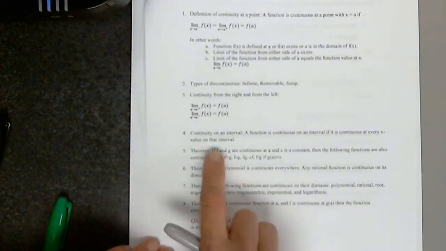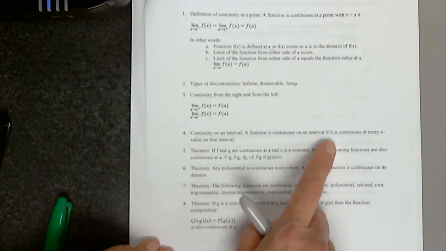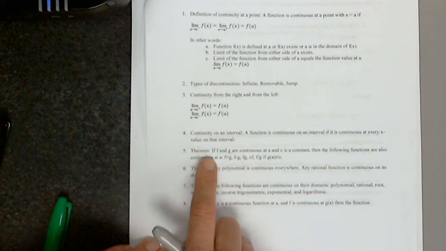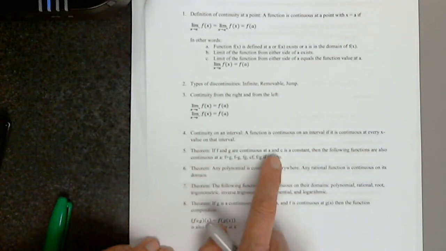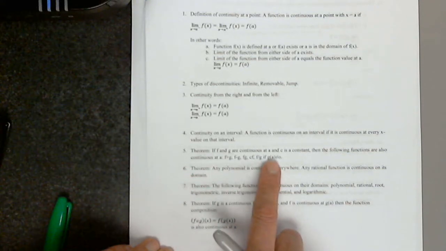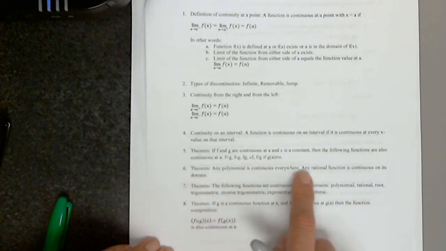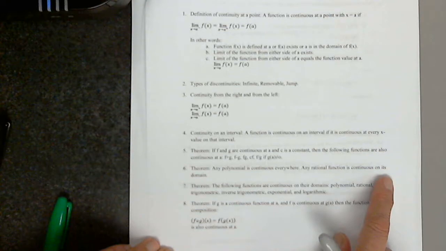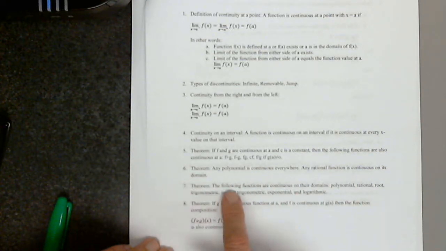And we know that if a function is continuous at every point on an interval, it's continuous on the interval. If f and g are continuous functions, c is a constant, all these combinations of functions are also continuous. Any polynomial is continuous everywhere. Rational functions are continuous on their domain. Same with all the other functions.